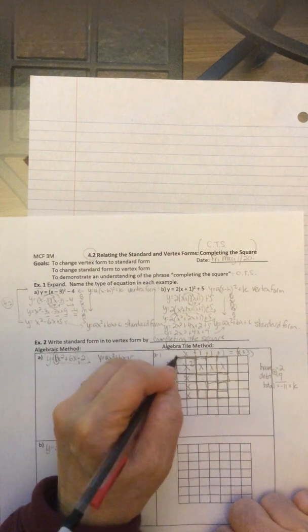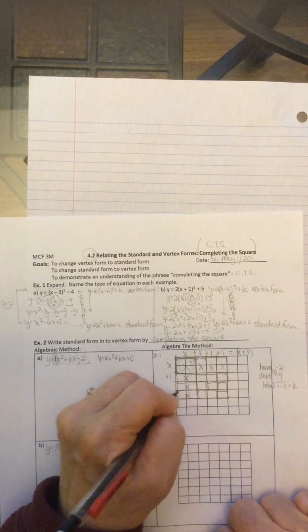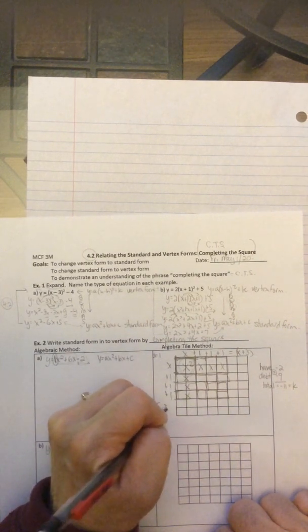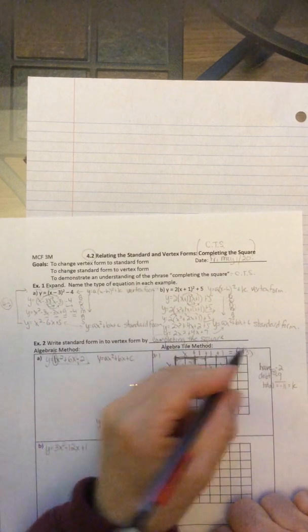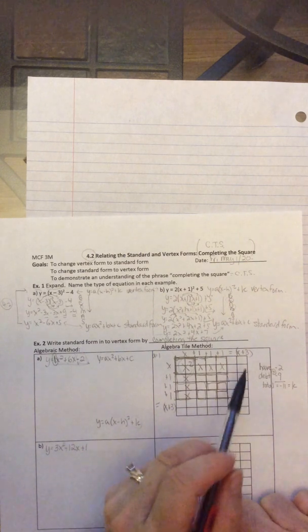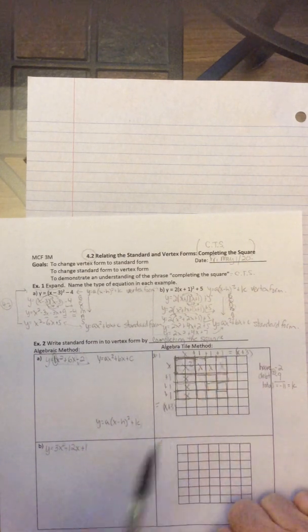So there's an x there, a length of x. These short sides are always 1. And when I count them up, I get x plus 3. Now that should not be strange, right? Because I've completed a square. It means that my length and my width should both be the same value.